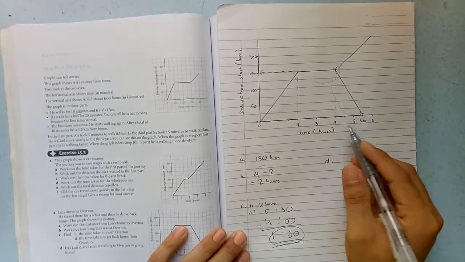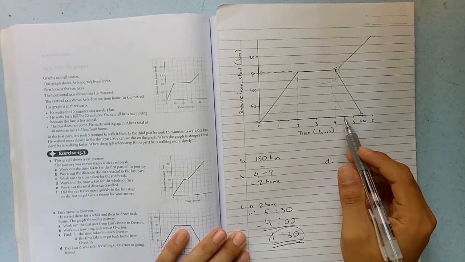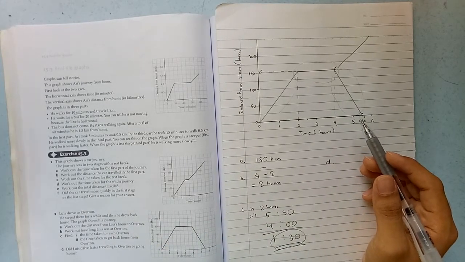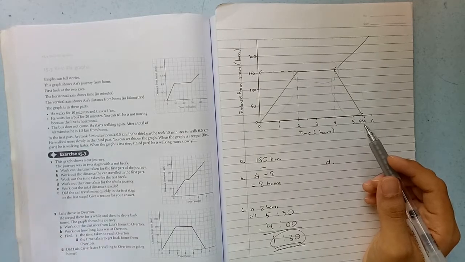That's why you can say that the last part, the line where he comes back from Overton to his house, is steeper.